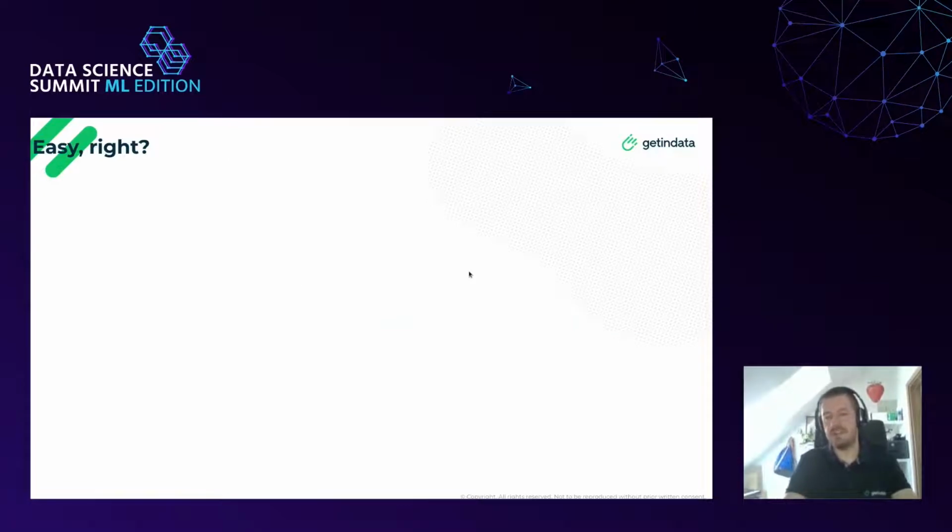It was easy, right? Basically, I just typed one command. I had some YAML prepared, but I actually copied it from the tutorial only. So I just deployed a model with one command, and I have this in production as a REST microservice.